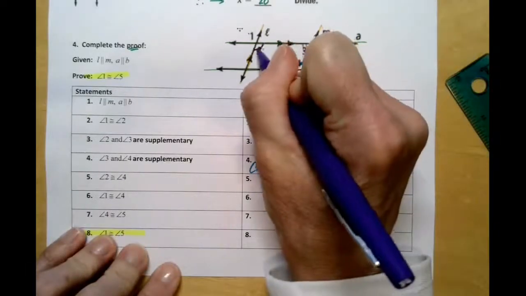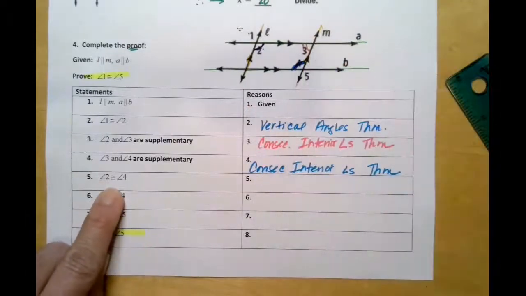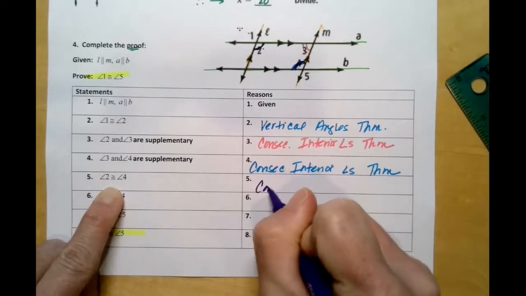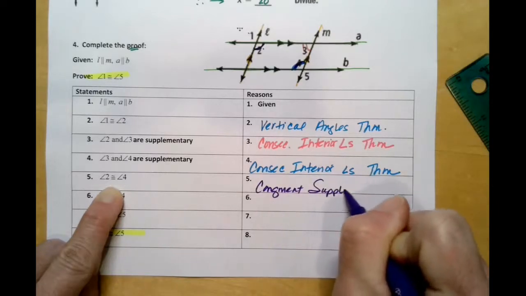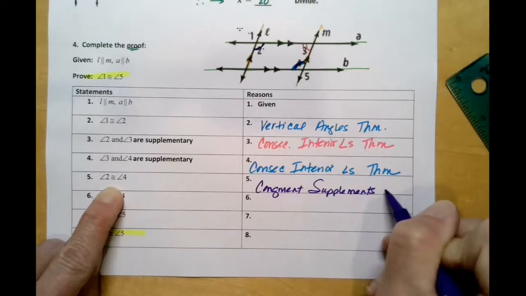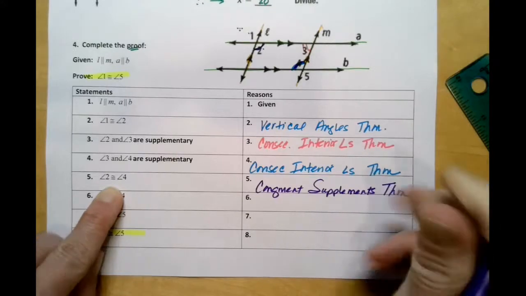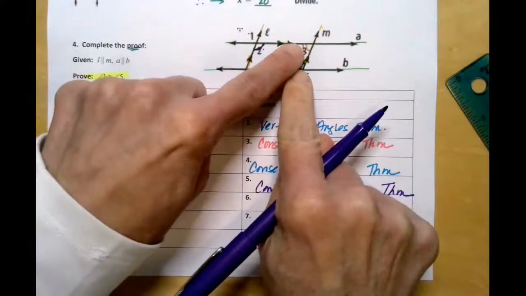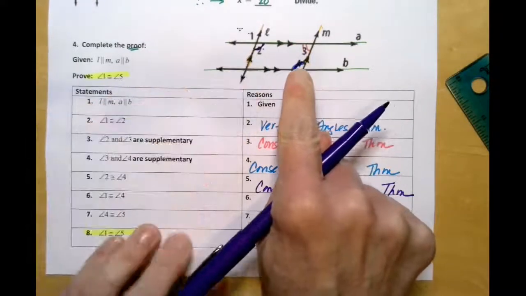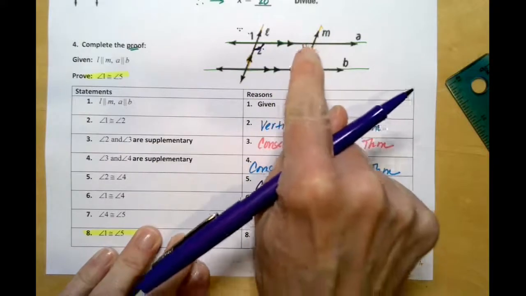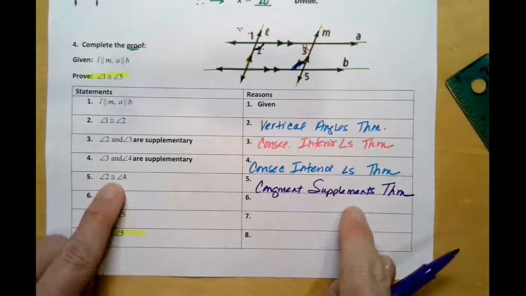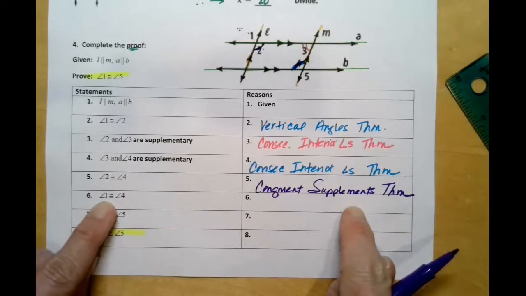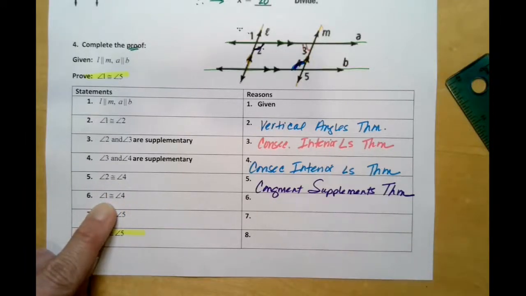Hold on, buckle your seatbelts, because guess where we're going next? Now I'm going to say that 2 and 4 are congruent, and that is our congruent supplements theorem. That's the one that says if two angles are supplementary to the same angle, then those two angles are going to be congruent. 2 is supplementary to 3, 3 is supplementary to 4. So guess what? 2 and 4 are going to be congruent. So now I've got 1 and 4 congruent. I'm like, wait, I'm lost. Where did 1 come into play?